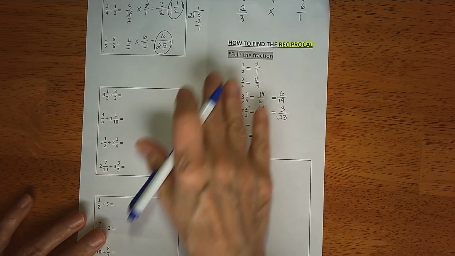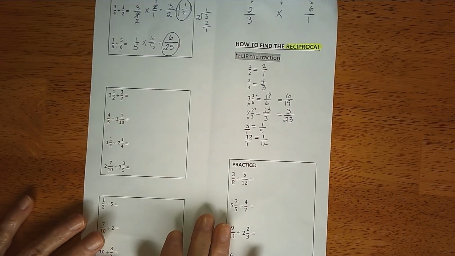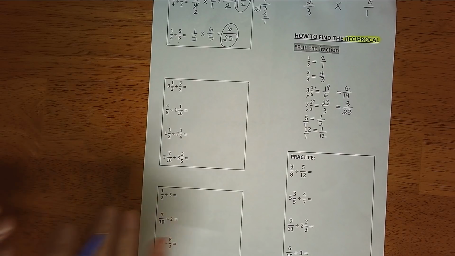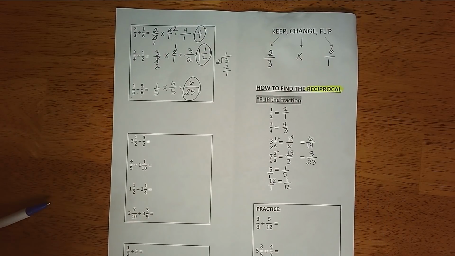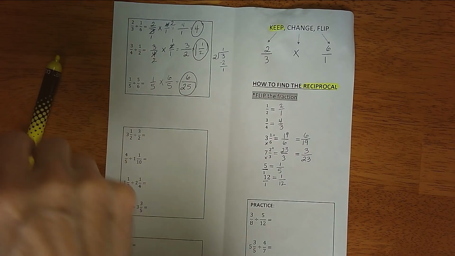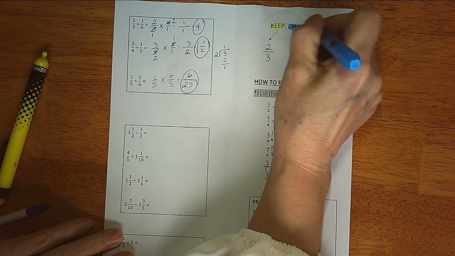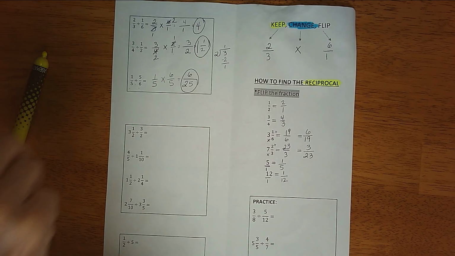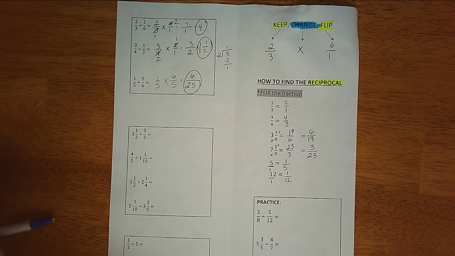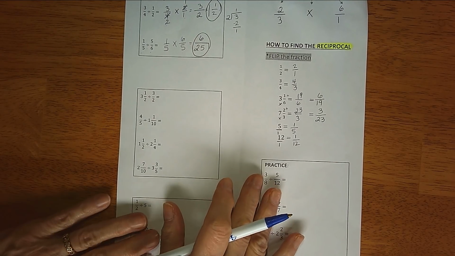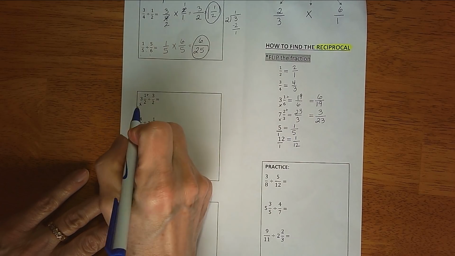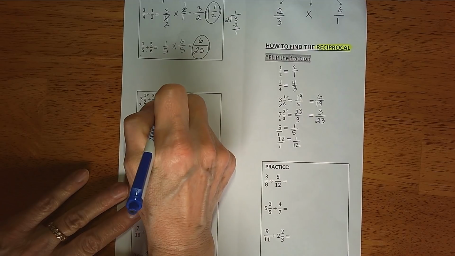Okay, so now that we know this information, we can go over here and do our work with our mixed numbers. Again, we're going to keep the first fraction the same, change the operation, and then flip the second fraction. The second fraction gets flipped. All right, so here we go. 3 1/2 divided by 3/2. I'm going to multiply, then add. 3 times 2 is 6, plus 1 is 7.